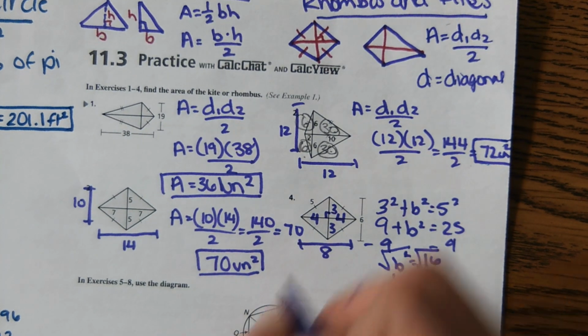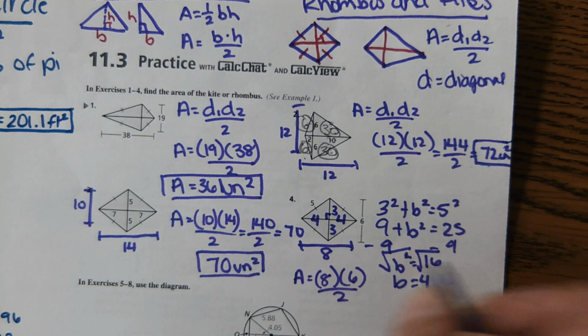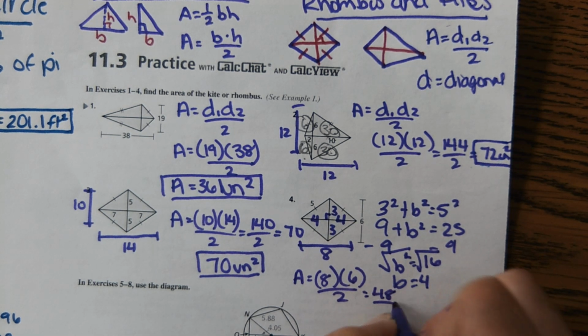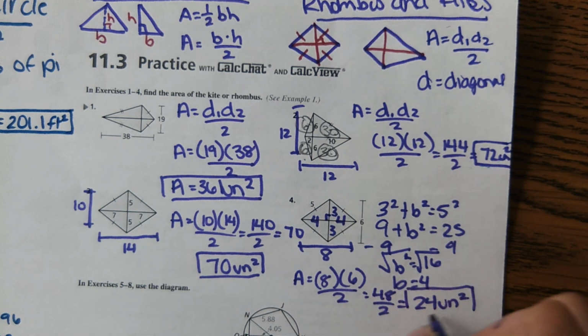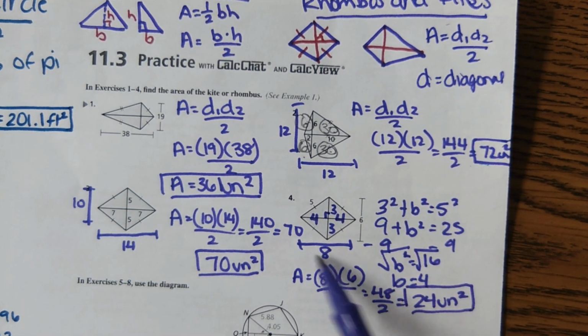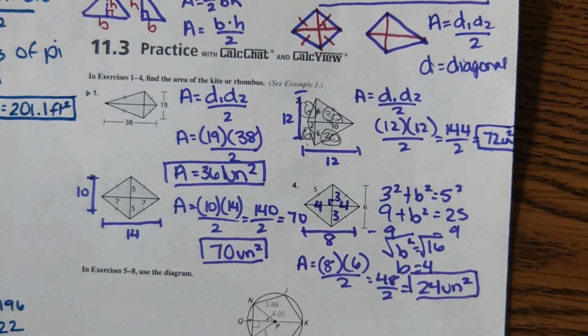And then from here to find the area of the whole thing, diagonal 1 is 8, diagonal 2 is 6, divided by 2, 48 divided by 2, which is 24 units squared. By the way, it doesn't matter which one you designate as diagonal 1 and diagonal 2 because you're multiplying, you can multiply in any order, so it doesn't matter.